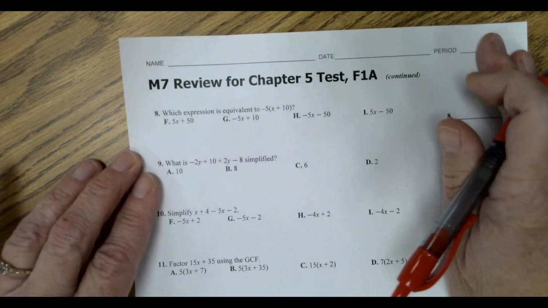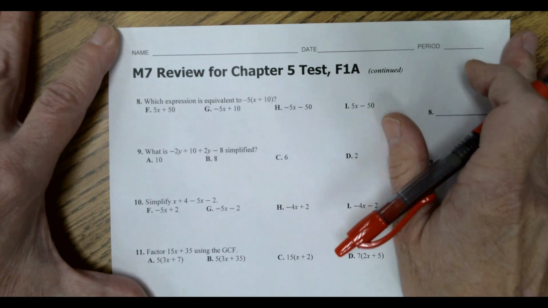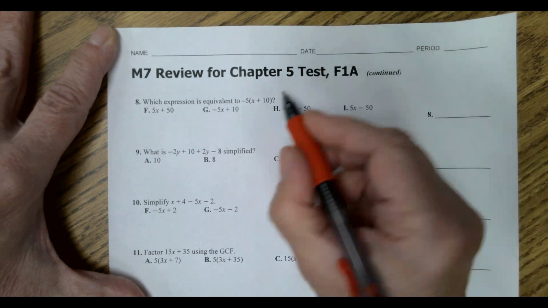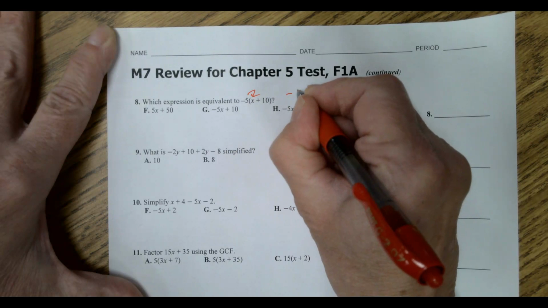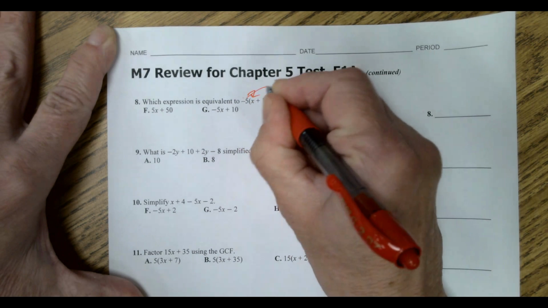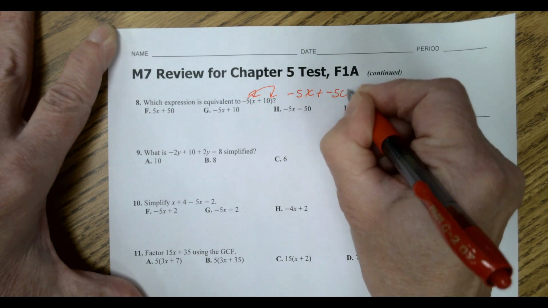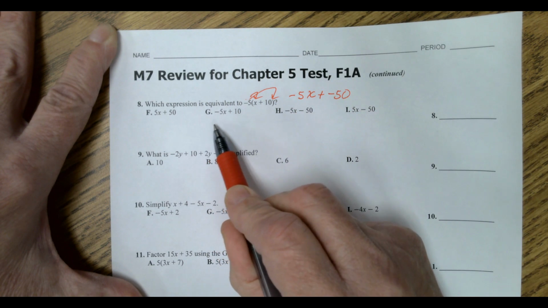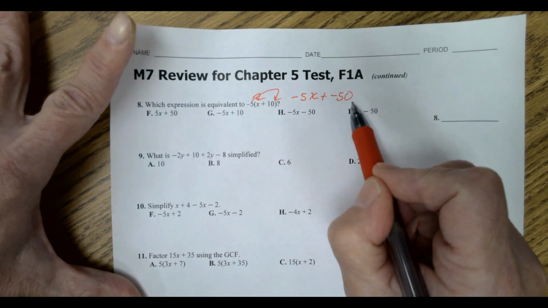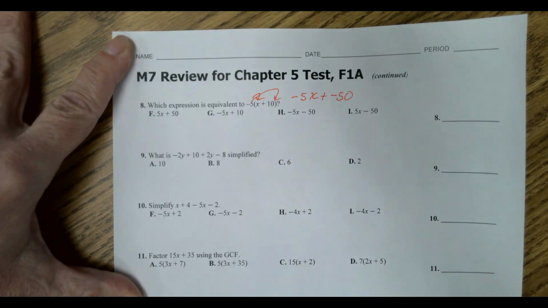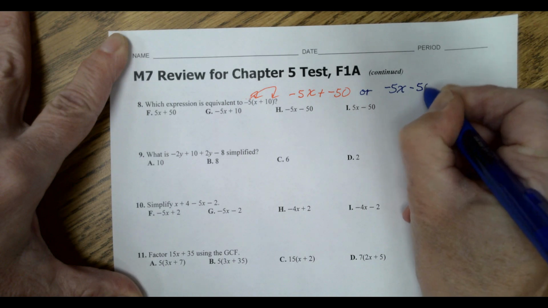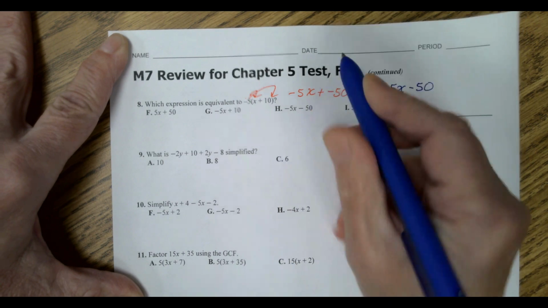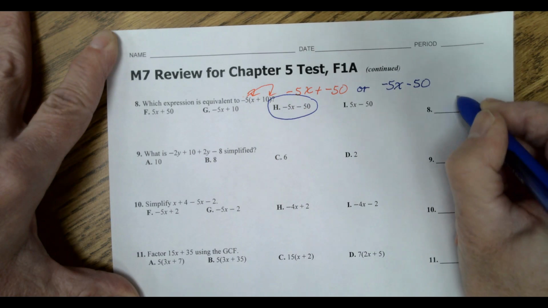All right, so now let's go to the next page. Question number 8. Which expression is equivalent to negative 5 times x plus 10? Well, that'll be negative 5x plus negative 5 times 10 is negative 50. Well, I don't see a negative 5x plus negative 50. But another way to write that is negative 5x minus 50. Negative 5x minus 50 is a choice there, so it is H.